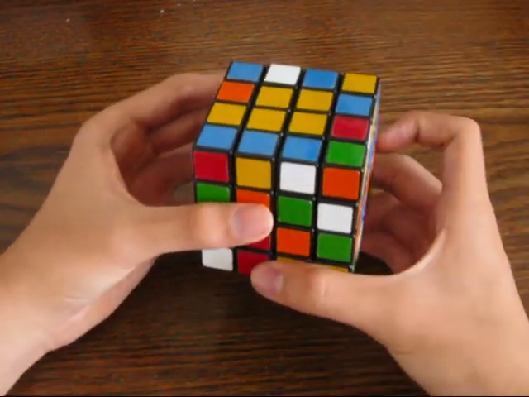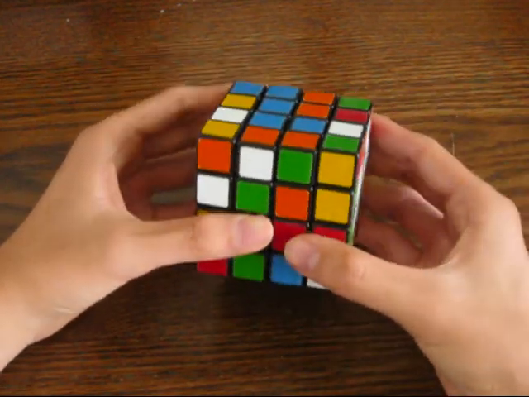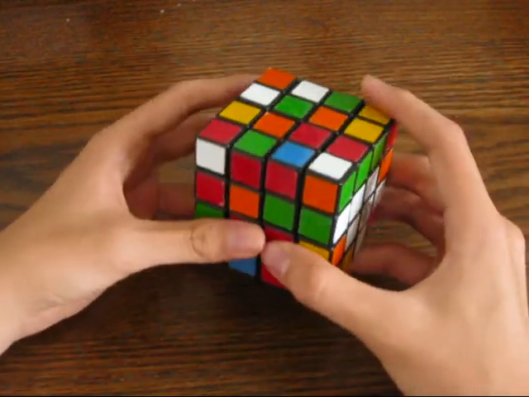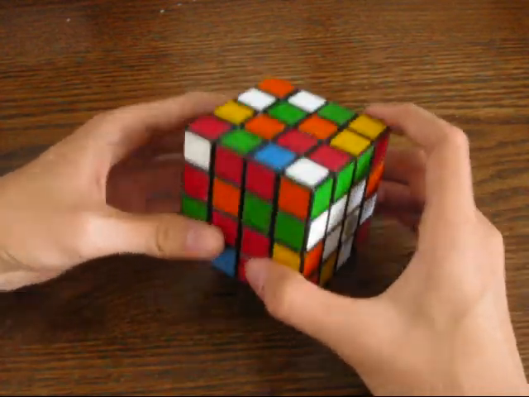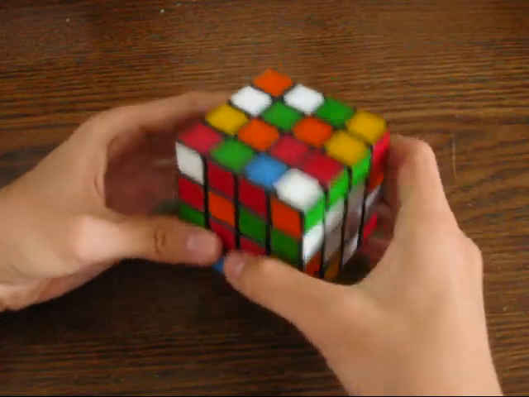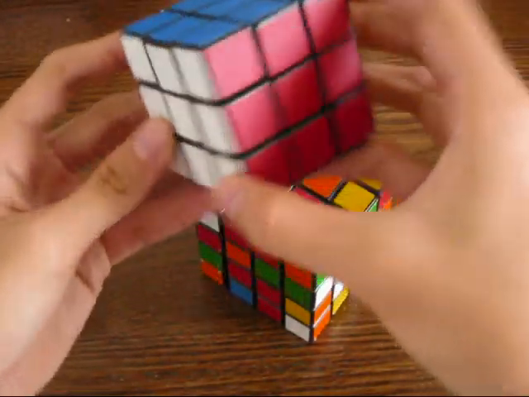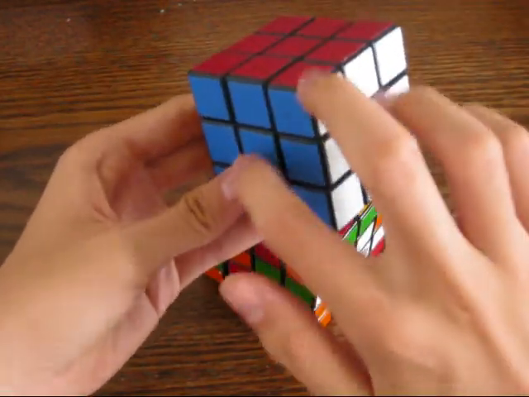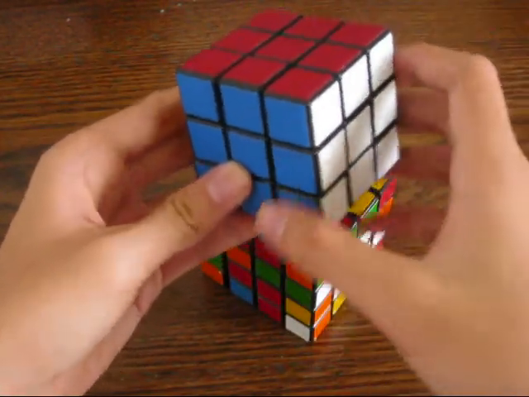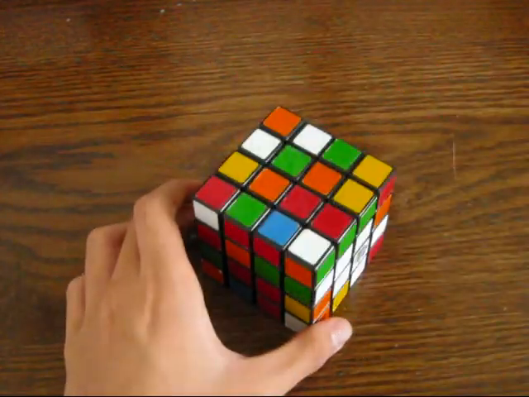So now that you have your second center, the yellow center, you want to turn the cube on the side. The thing that I use to remember the orientation of the centers is red, white, and blue. Let me demonstrate. Here on a 3x3, you can see that if you hold red on top, it's red, white, and blue in a clockwise fashion. This is what I use to remember the orientation of the centers.